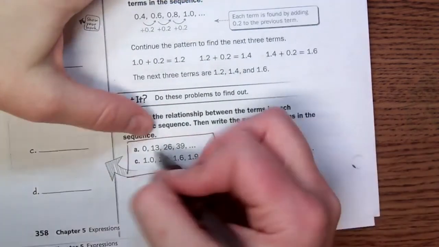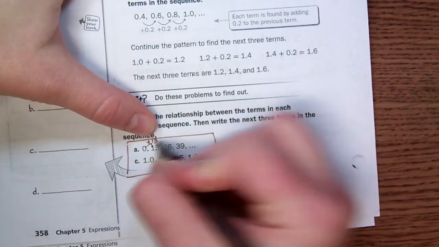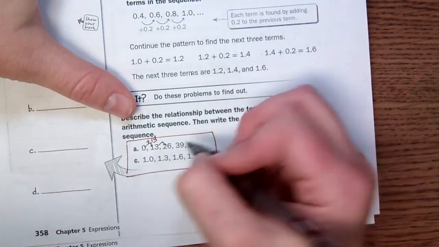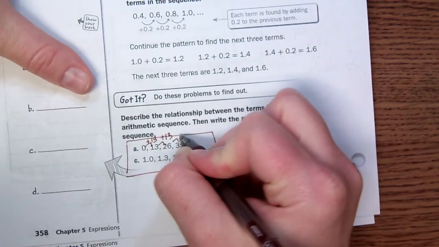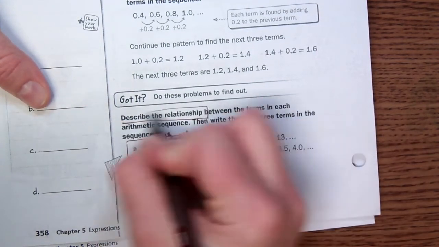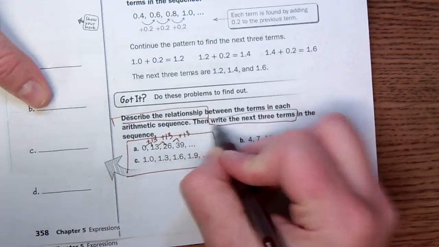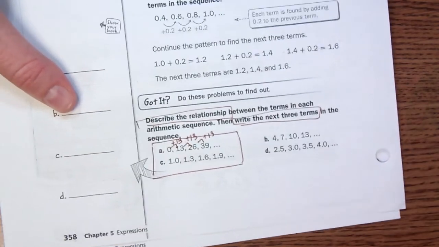All right, well, this one's pretty easy. I know this is going up by 13. Don't just assume that they're always the same, but 26 minus 13 is 13. So if I'm describing the relationship between them and then writing the next three terms, those are the two things my question asks. So if you only describe the relationship or if you only added the terms, it's a problem.